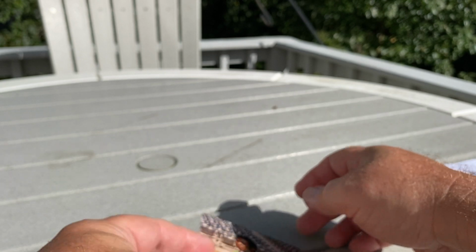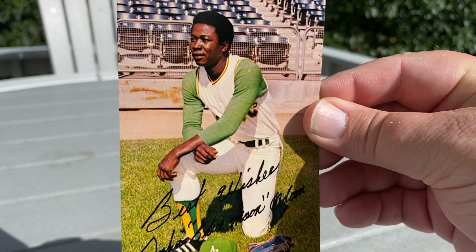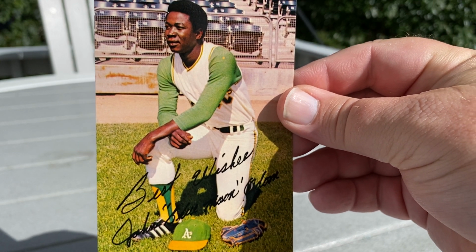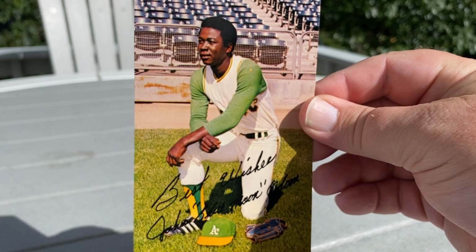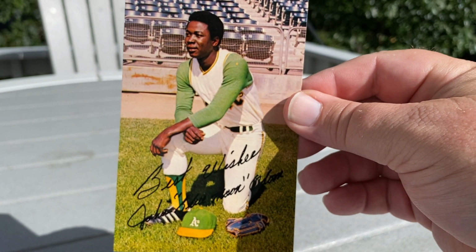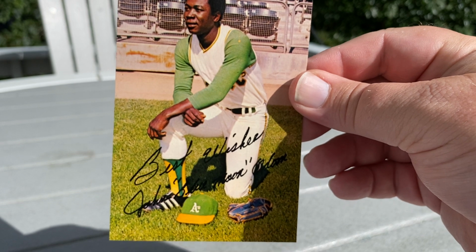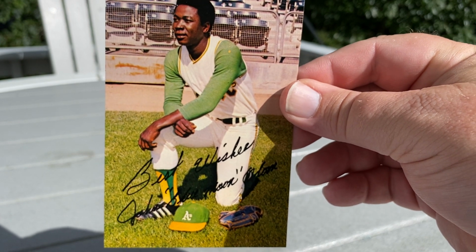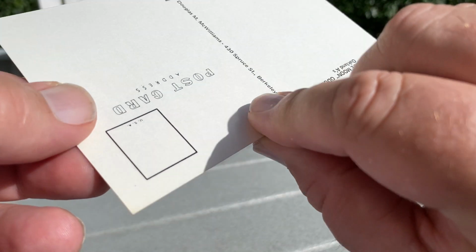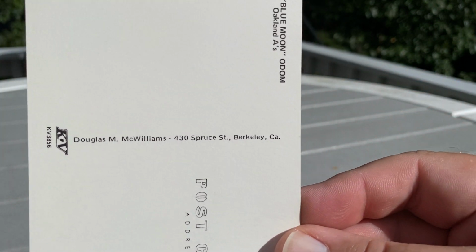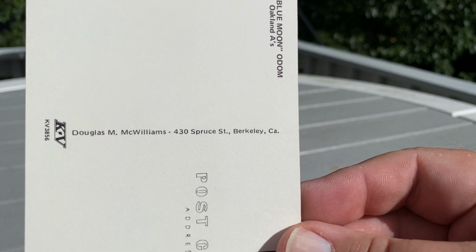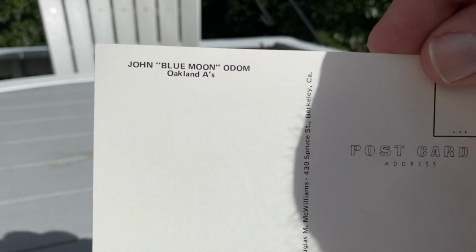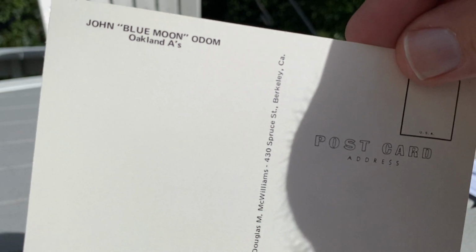So after seeing Vida Blue's postcards, John Blue Moon Odom wanted to get into the act, so he asked Douglas McWilliams to make postcards for him. And you see that they would sign them and then give them to fans asking for signatures. And on the back is his postcard print. And he was in Berkeley, California, and he would actually print the player's name for the postcard.